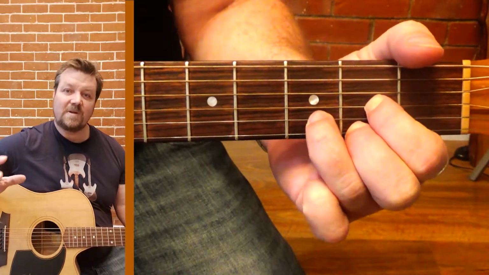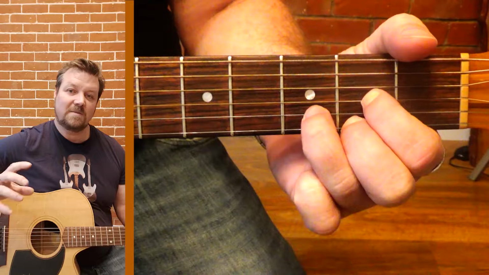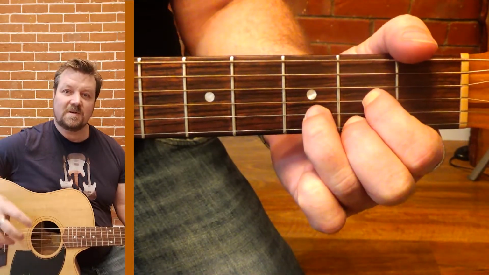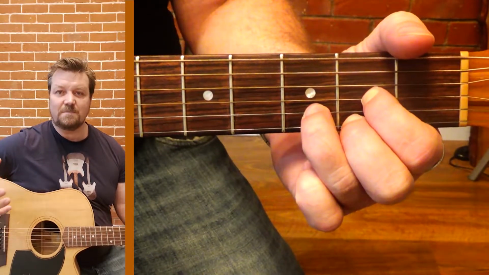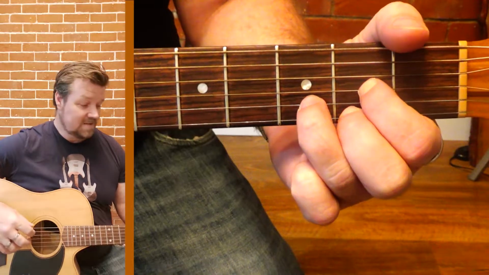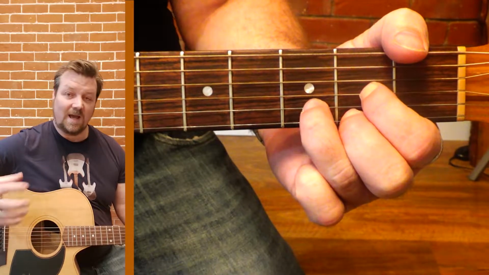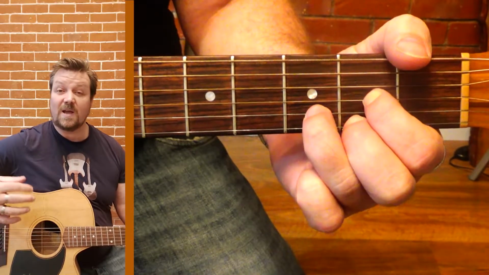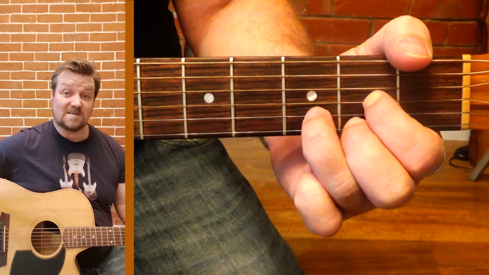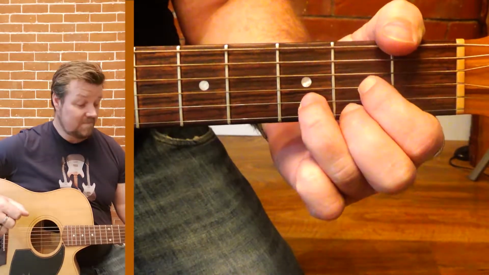Now, something to note is that your scales need to match your chords. This is because your chords are actually made from the scale. So you can't go playing an A major scale over an A minor chord. It doesn't sound good. Okay?